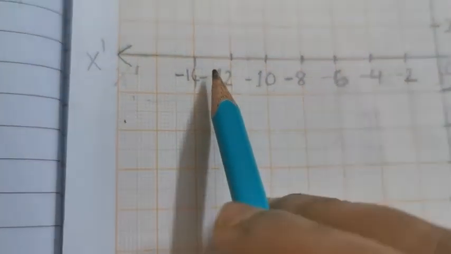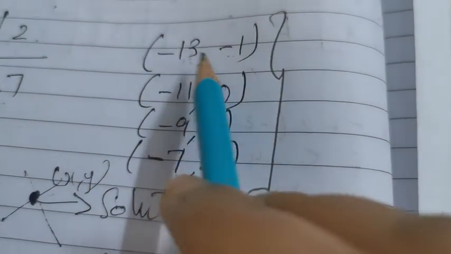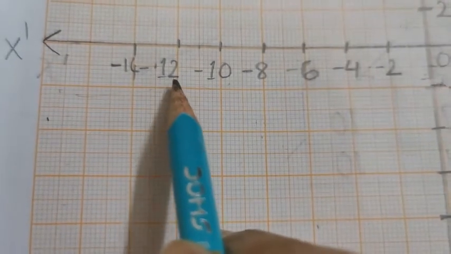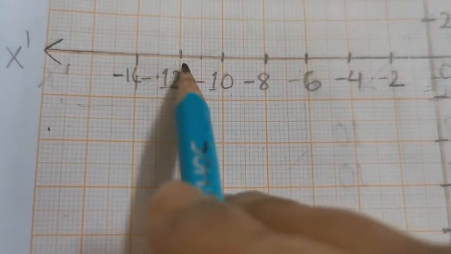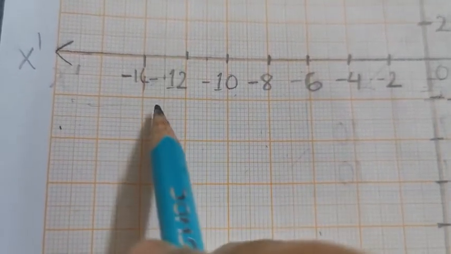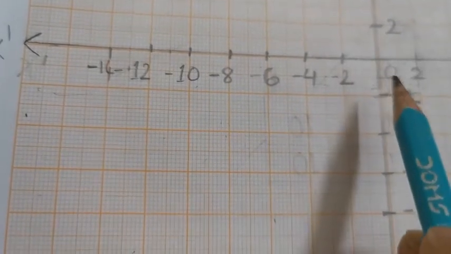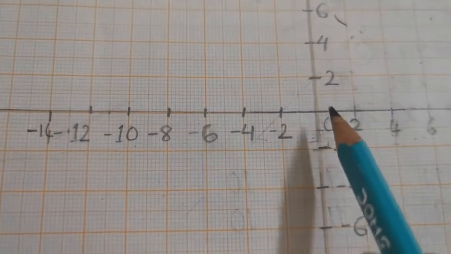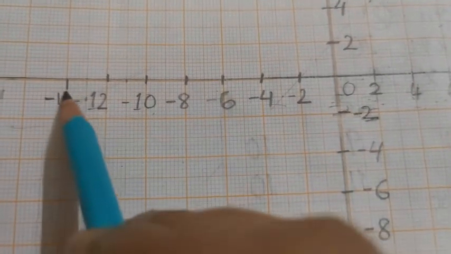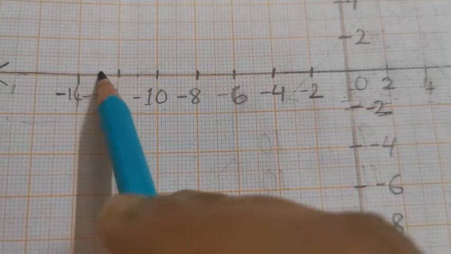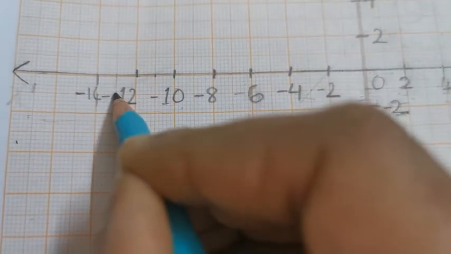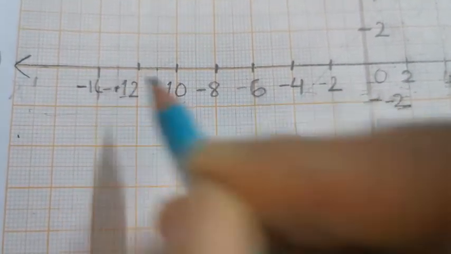So minus 13 is the abscissa and minus 1 is the ordinate. Minus 13 lies between minus 12 and minus 14. So this is minus 12 and this is minus 14. So this middle line is minus 13. And minus 1 on the y-axis lies between 0 and 2. So the middle line is minus 1 and this is minus 13. Wherever this minus 13 and minus 1 meet, that is our point minus 13, minus 1.